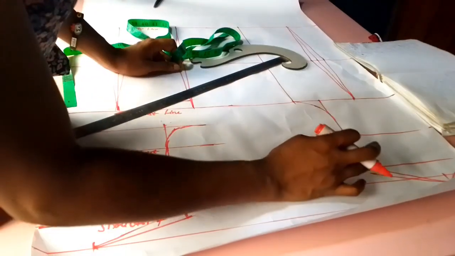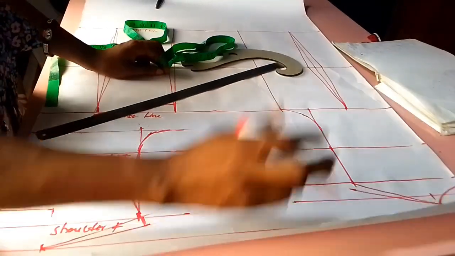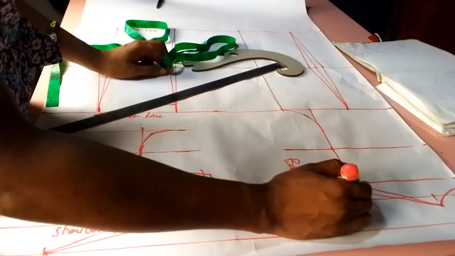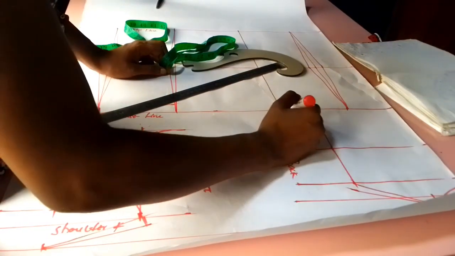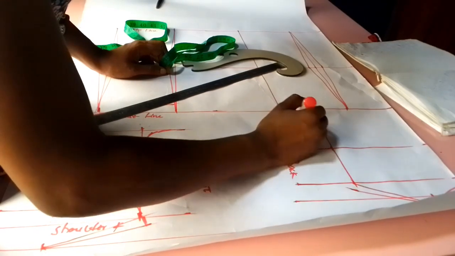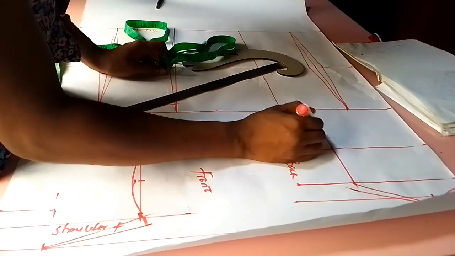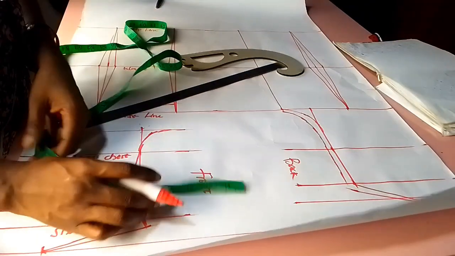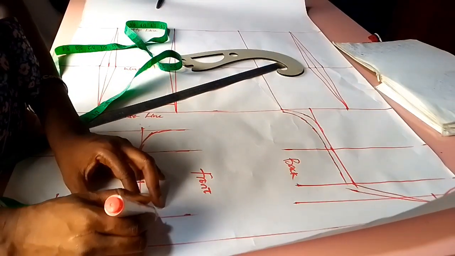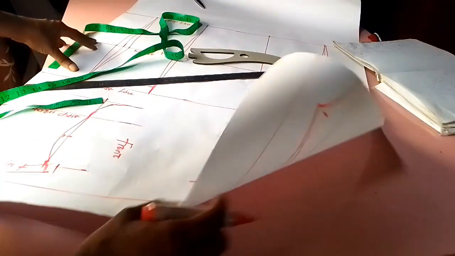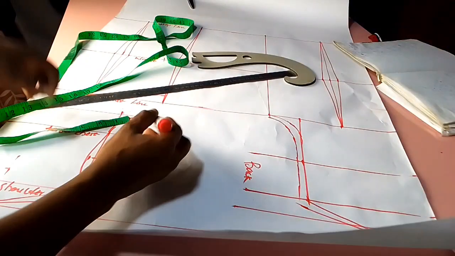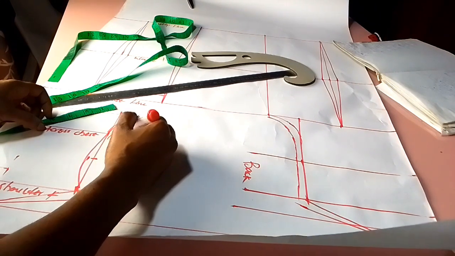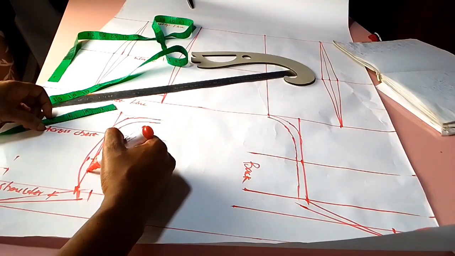So now we are not going to leave this thing like this. There is no seam allowance in case you want to join your sleeves. So you measure 0.5, and then you connect your 0.5 together.